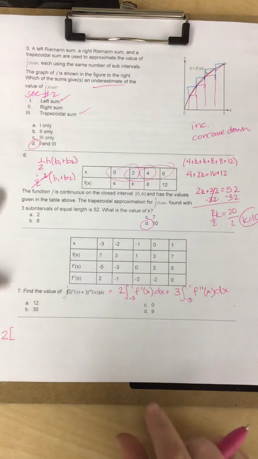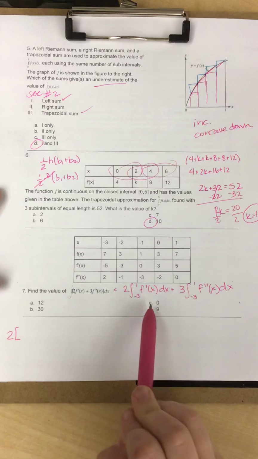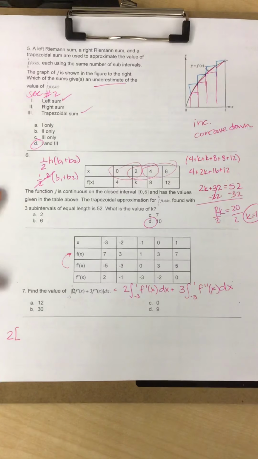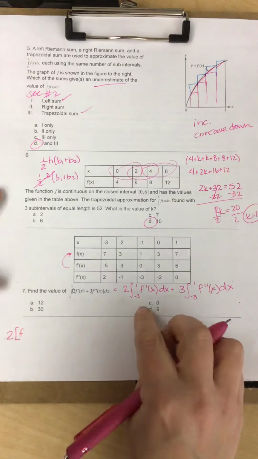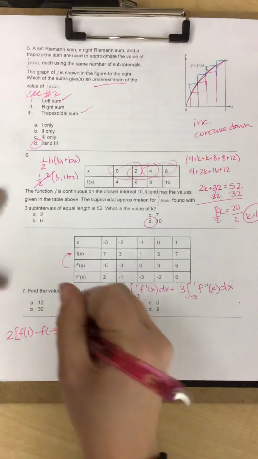But the hard part is knowing what we're talking about. So we have f prime. You take the antiderivative of f prime, that puts you back at f. So that's going to be f of b, which is 1, minus f of a, which is -3.